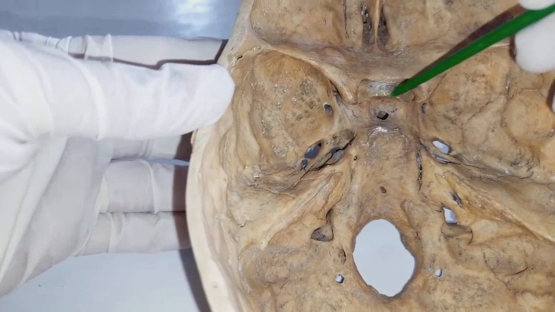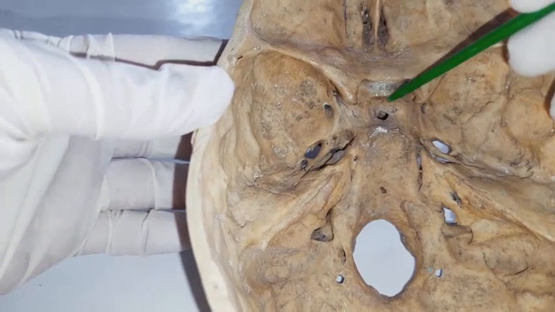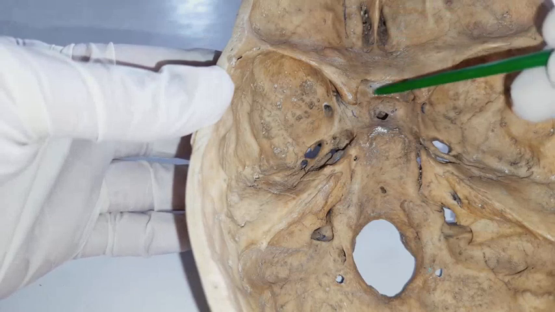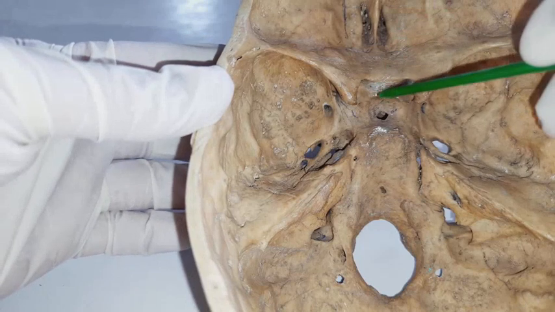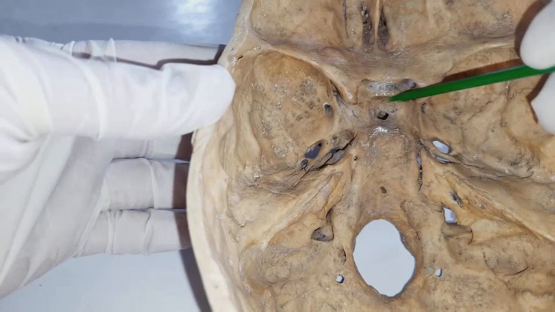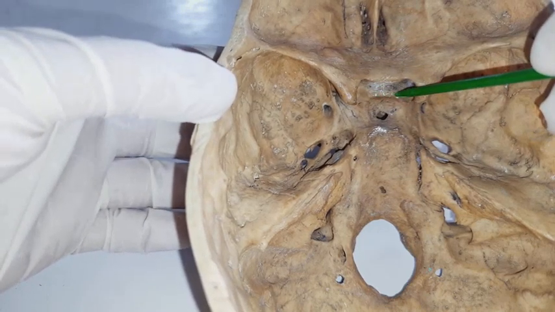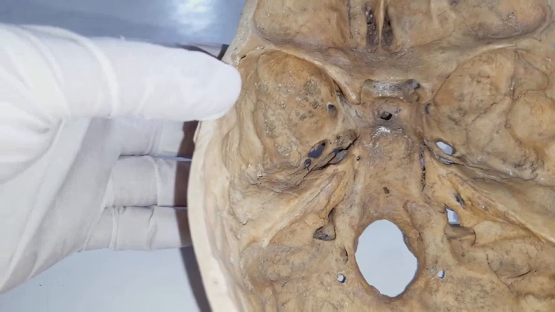This prominent ridge that you are seeing is called the tuberculum sellae. Now we have already seen this is the sulcus chiasmaticus. So this ridge, the tuberculum sellae, forms the posterior limit of the sulcus chiasmaticus.